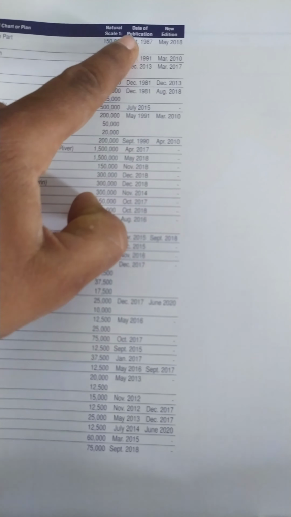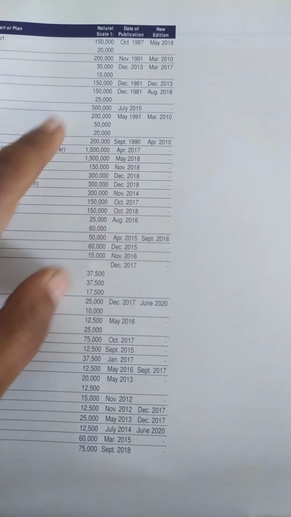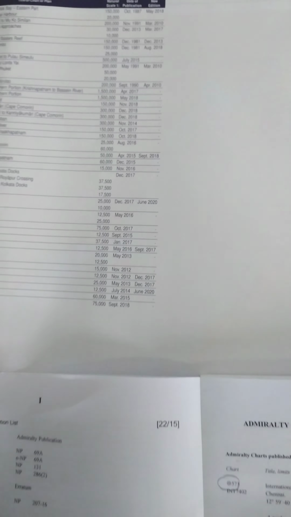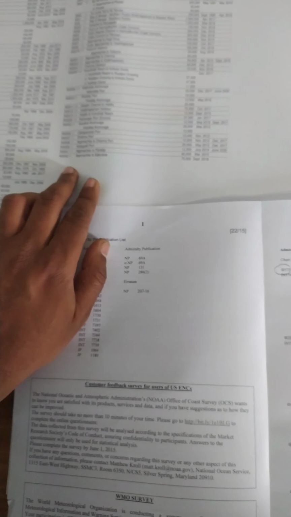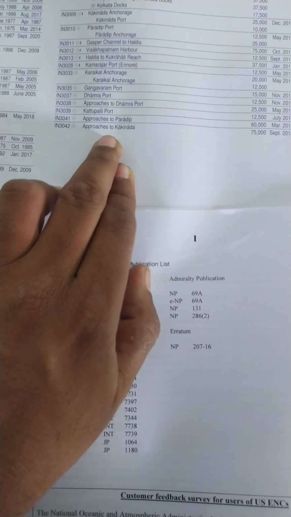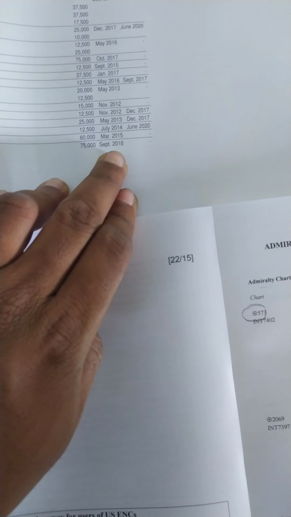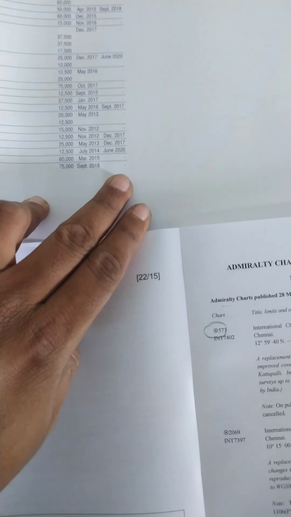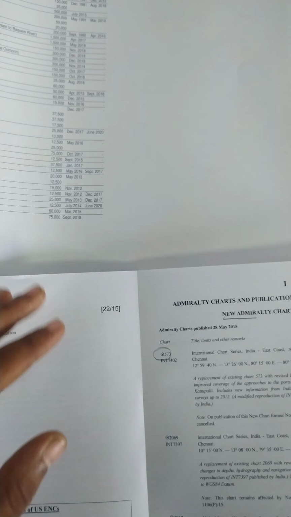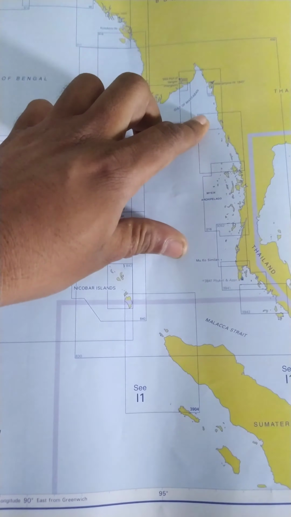if it is a new edition, you will make a new edition, or if it is a new chart, you will start an entire new line writing down the chart number here, the chart name, the scale, date of publication, and date of new edition. And after you finish this, you will make the lat long corresponding to here. You will mark the table.